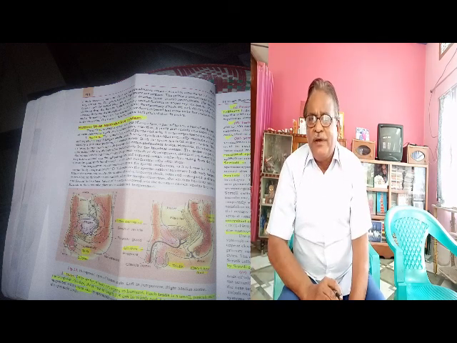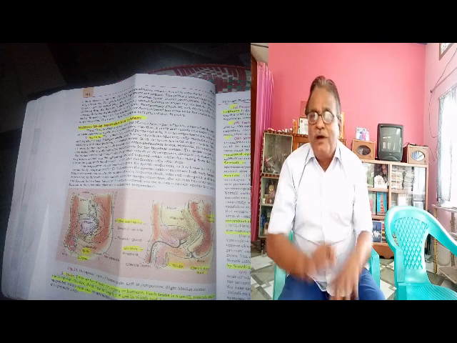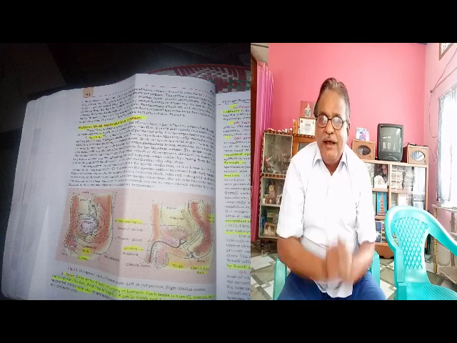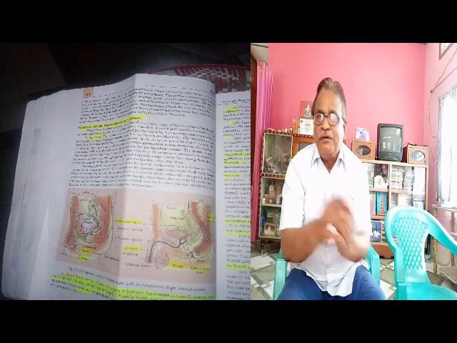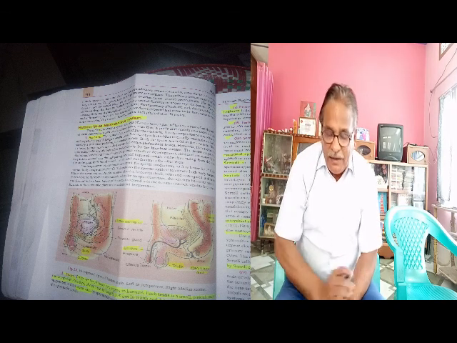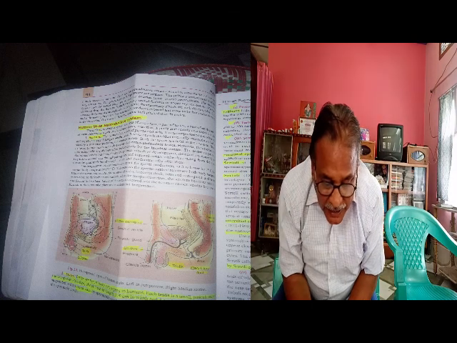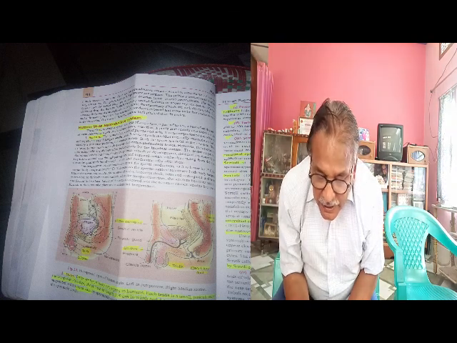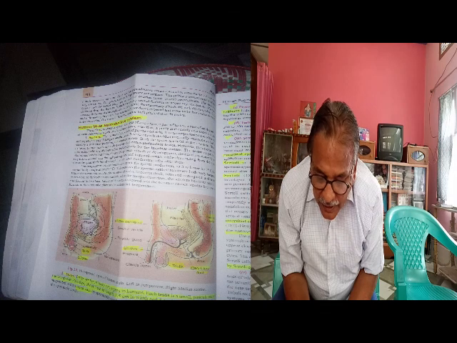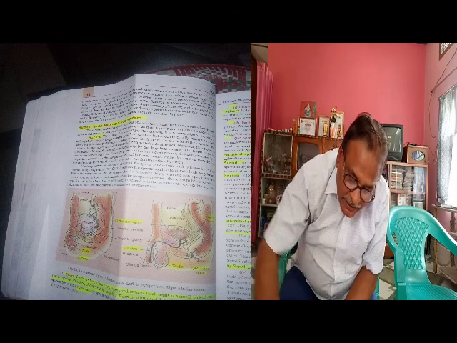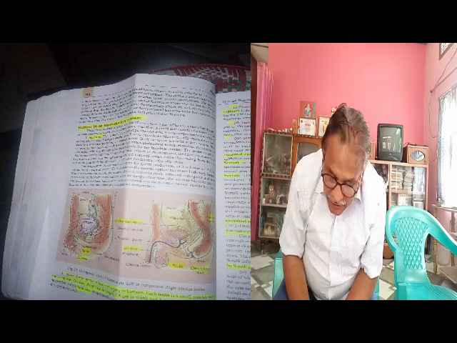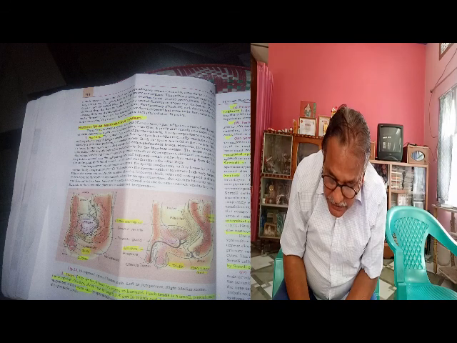Many times students cannot write this in the examination. What are the names of these coverings of the testis? The outermost, the middle and the innermost. Serially you see the testis is surrounded by 3 layers: tunica vaginalis, tunica albuginea, and tunica vasculosa. In this figure, this is the longitudinal section of a human testis.